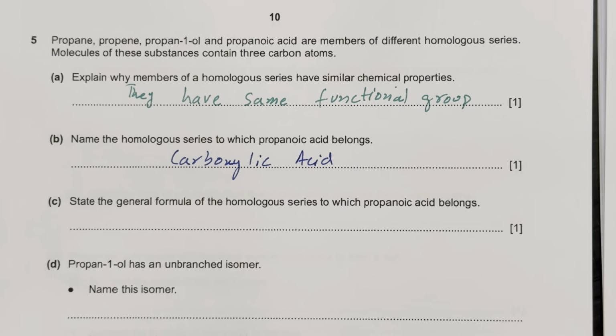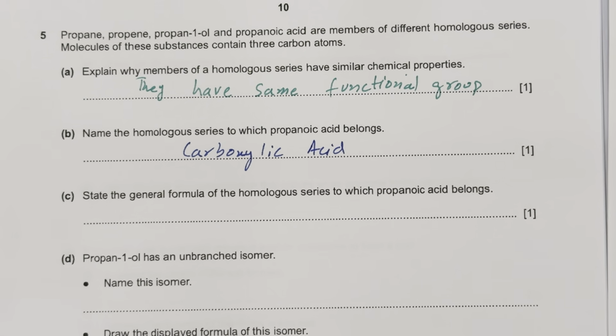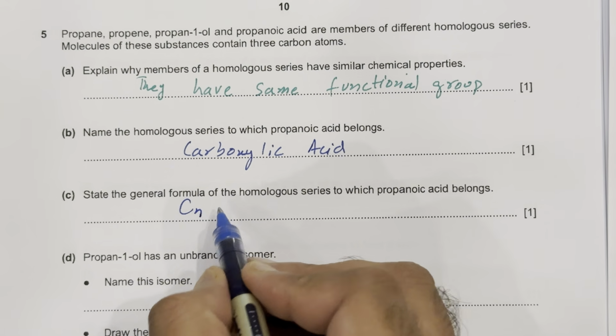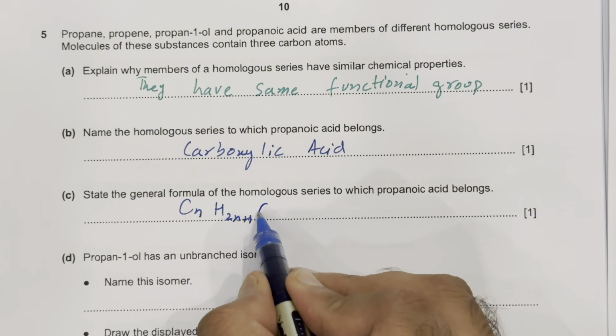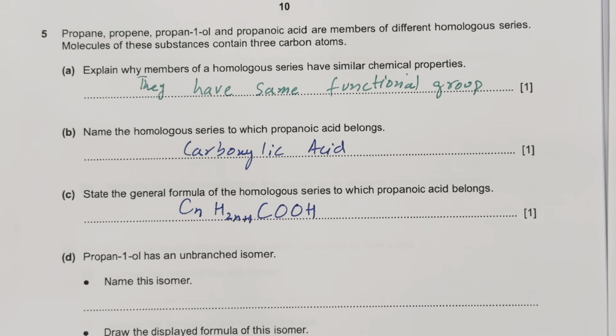Moving to C part, state the general formula for the homologous series. Okay, general formula is CnH2n+1COOH. This is the general formula.